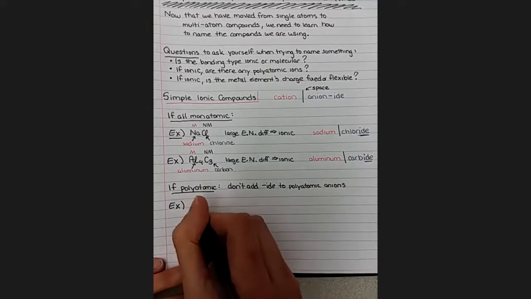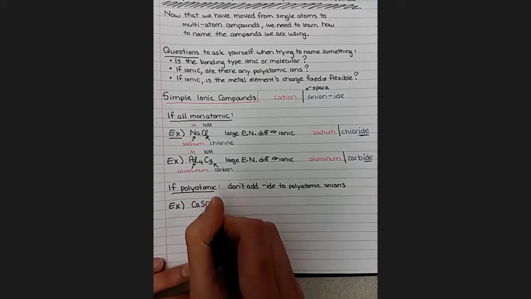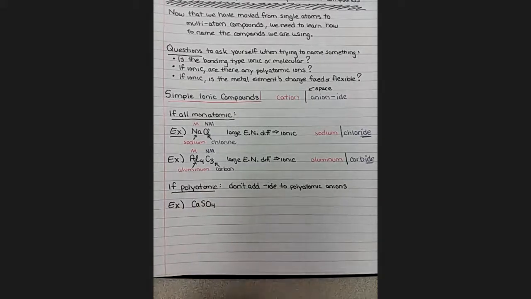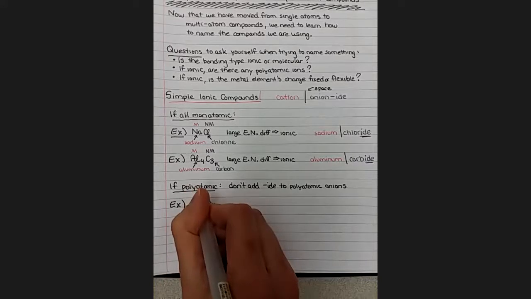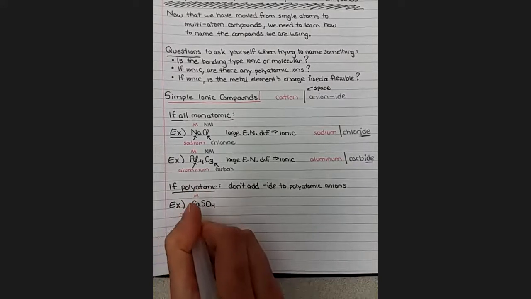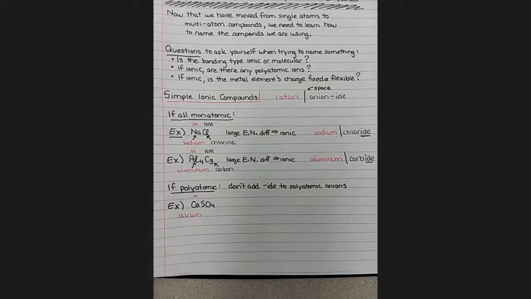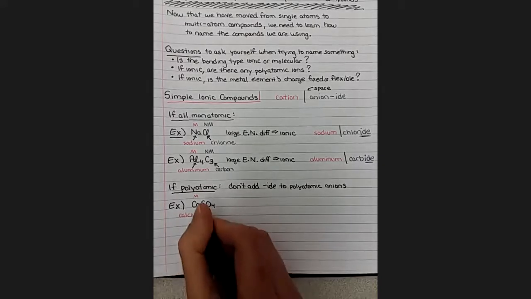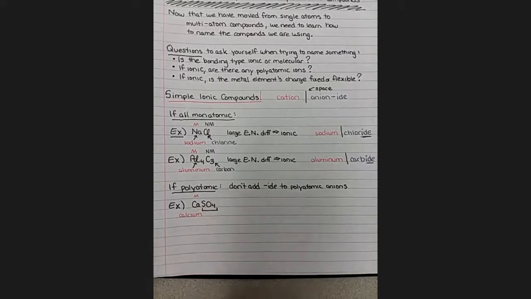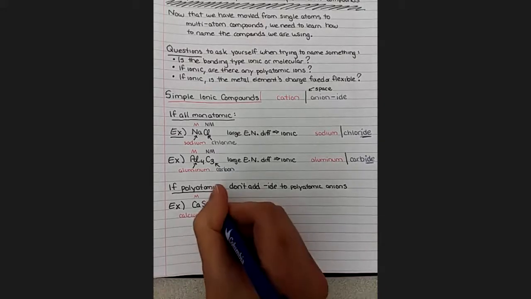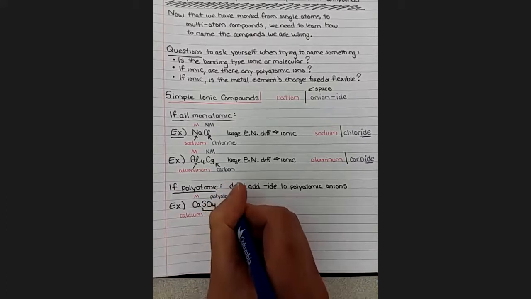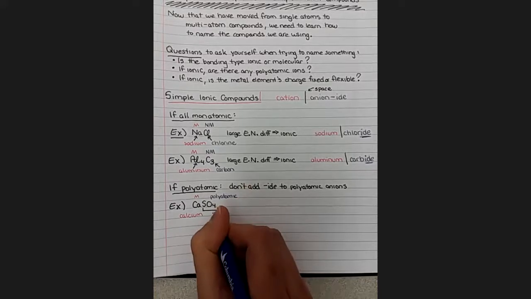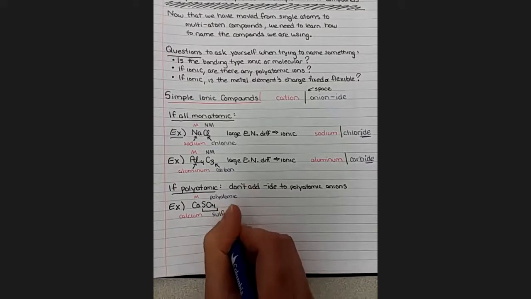So let's do an example. CaSO4. So we'll do the same process. We can see that calcium is a metal. And then we look at the second part and we recognize, because we have dutifully made flashcards of the polyatomics, we recognize this polyatomic as our anion, our negatively charged ion, and we remember that this one is called sulfate.